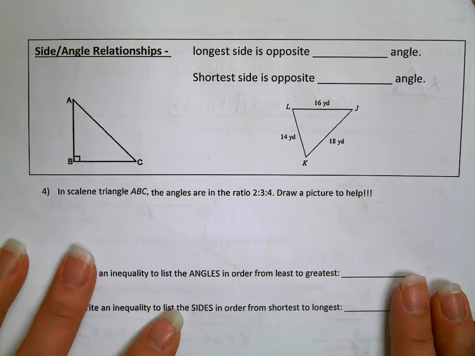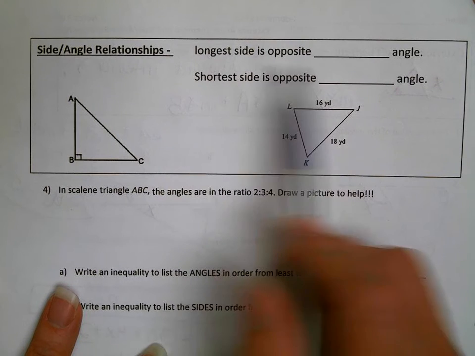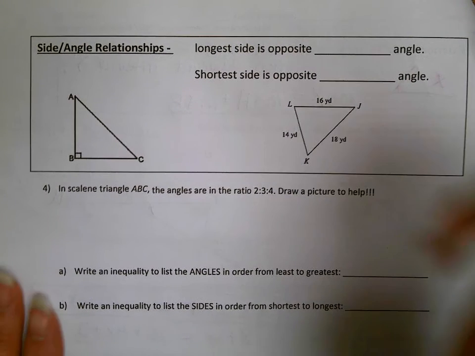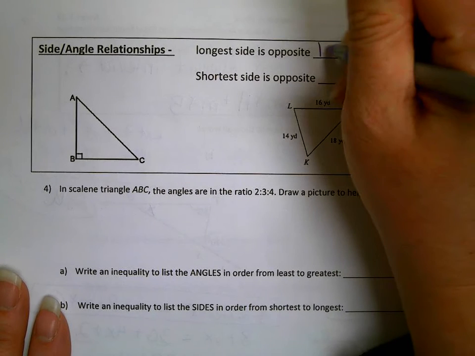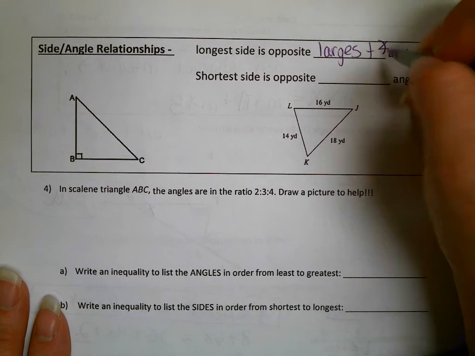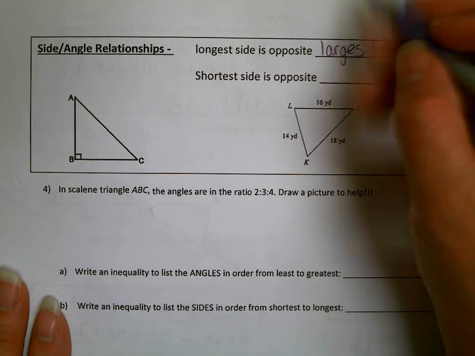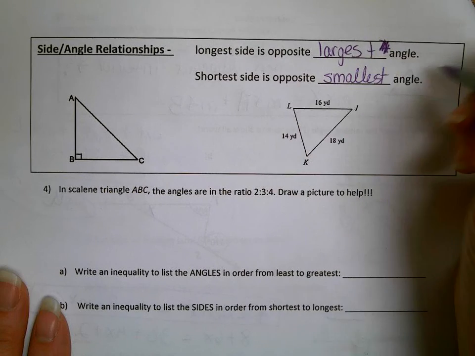Side angle relationships. This sounds pretty intuitive, but trying to figure it out in a picture gets a little funky. So the longest side is opposite your largest angle. Oh, the word angle's already there for me, Miss Locke. And your shortest side is opposite the smallest angle.